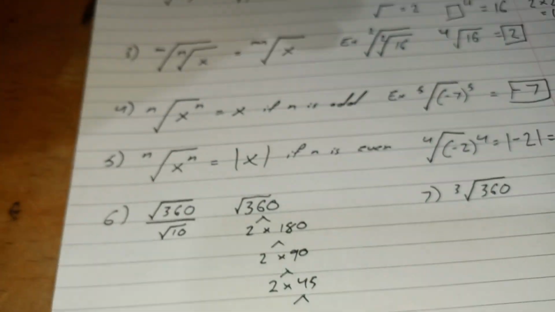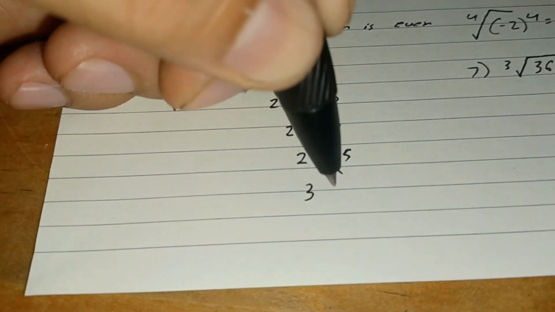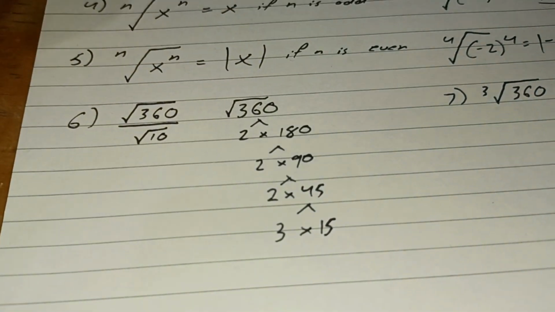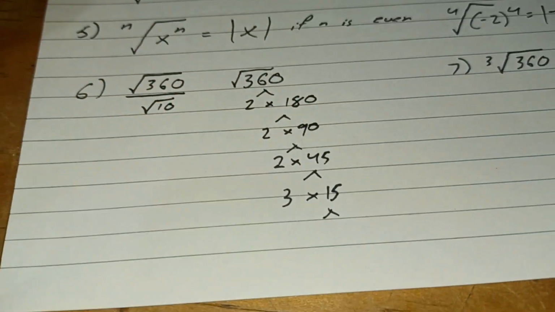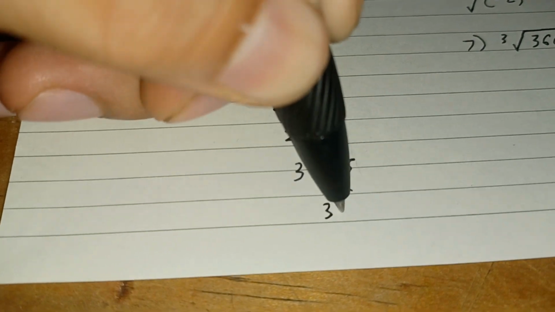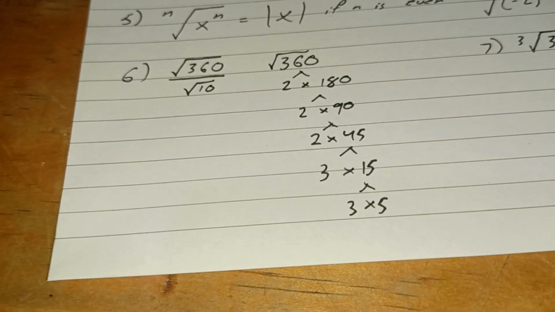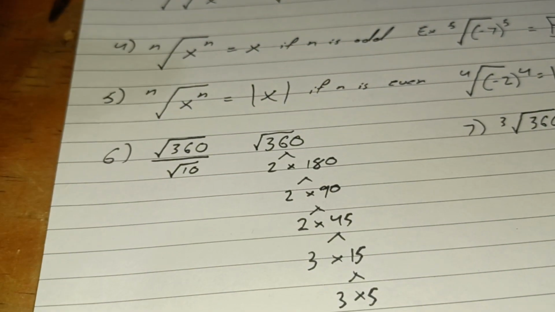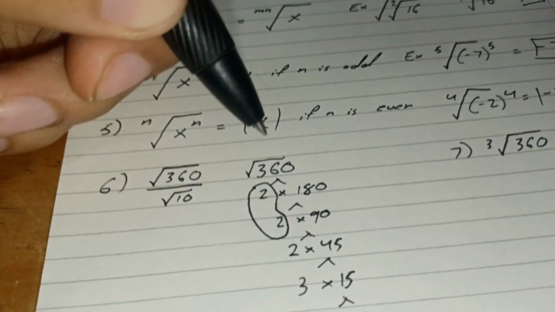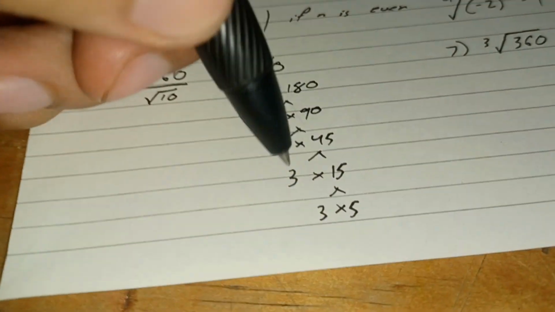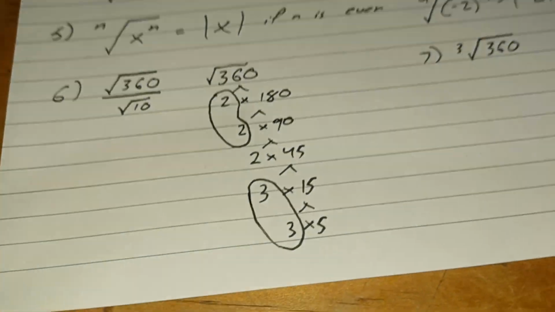Now, what two numbers multiplied is going to give us 45? 3 times 15 is going to give us 45. Now, what two numbers will give us 15? 3 times 5 will give us 15. So again, we look for the perfect squares. 2 and 2 are perfect squares. 3 and 3 are perfect squares, right?